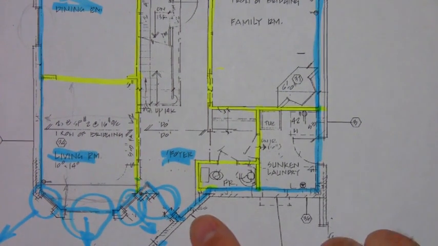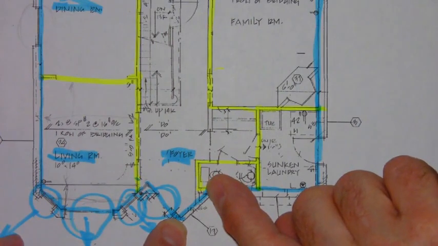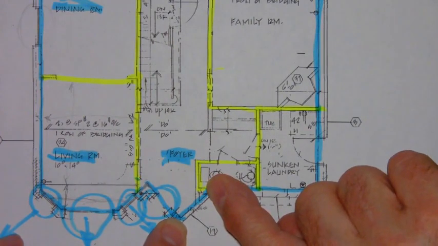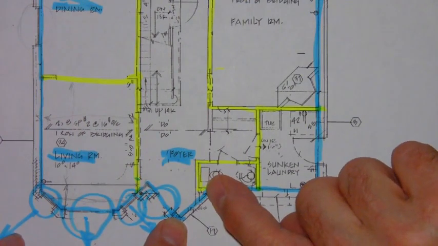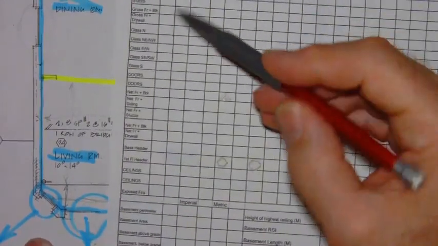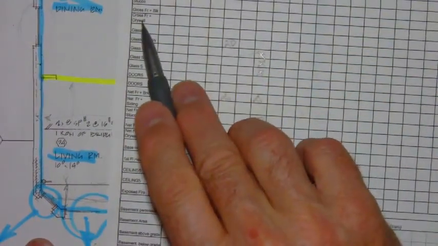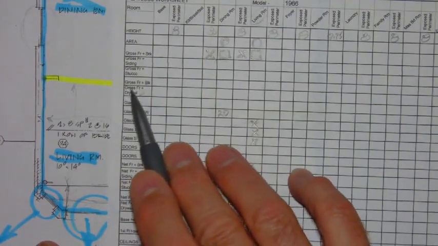Again, a reminder, this portion of wall here is what we call frame plus drywall both sides. So when you find this distance, you will have an area for frame plus drywall right here. There's frame plus drywall.